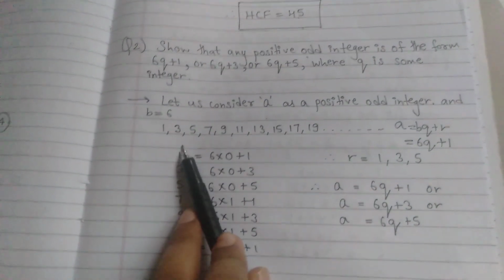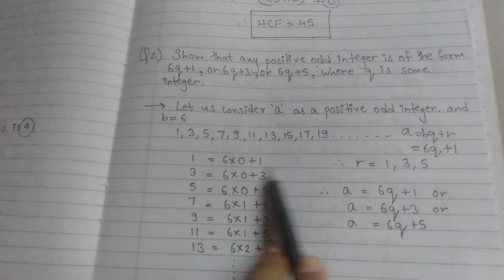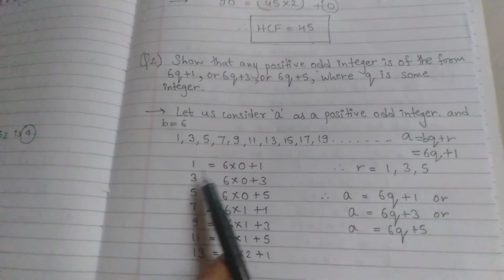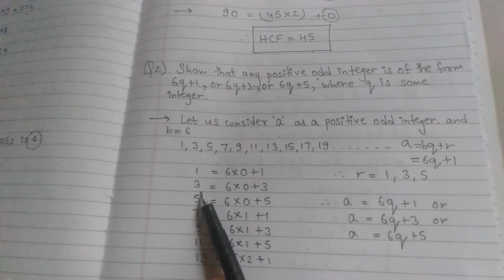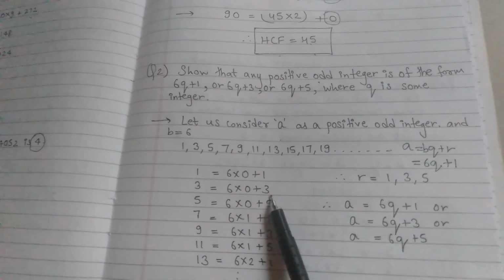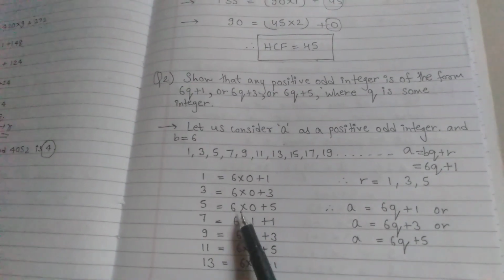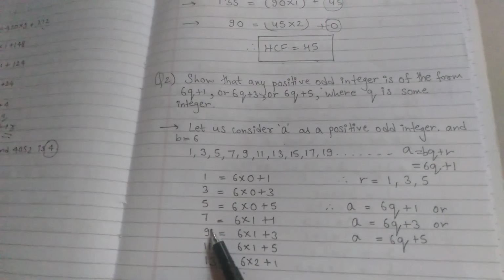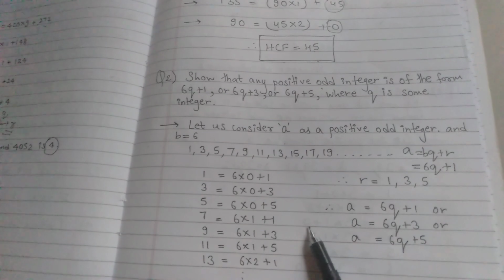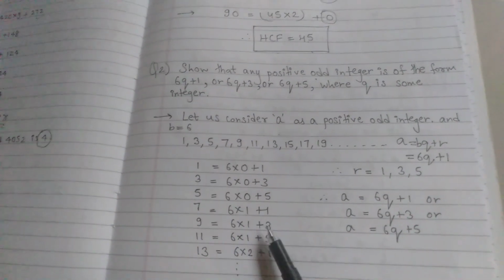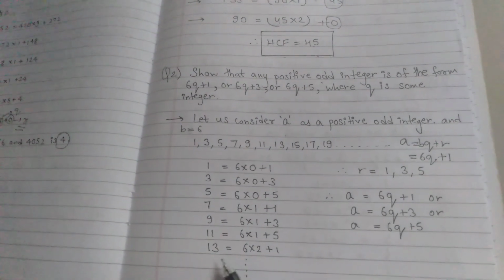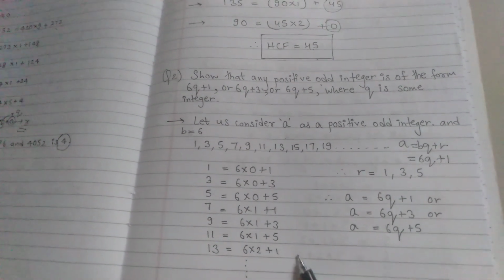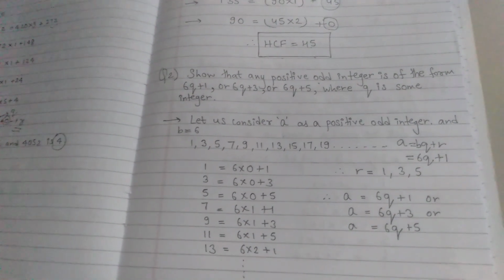So we can write these integers in the form 1 we can write as 6 into 0 plus 1, 3 we can write as 6 into 0 plus 3, 5 is equals to 6 into 0 plus 5, 7 is equals to 6 into 1 plus 1, 9 is equals to 6 into 1 plus 3, 11 as 6 into 1 plus 5 and 13 as 6 into 2 plus 1 and so on.